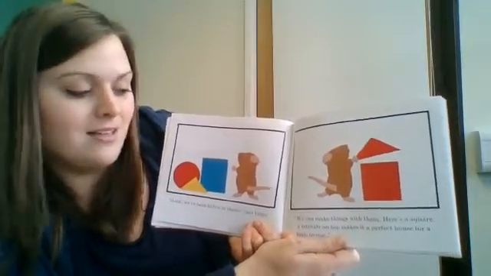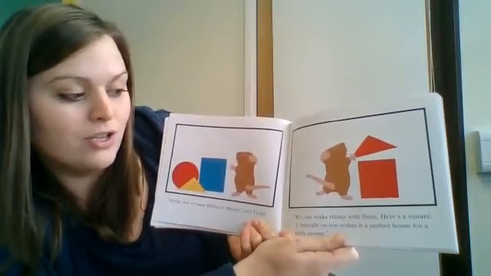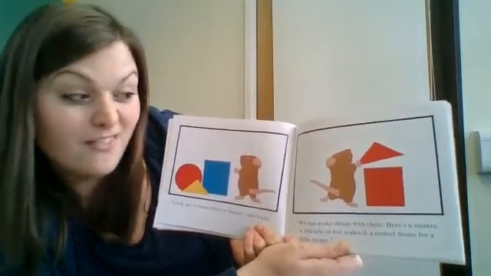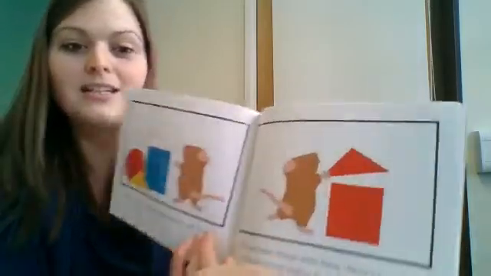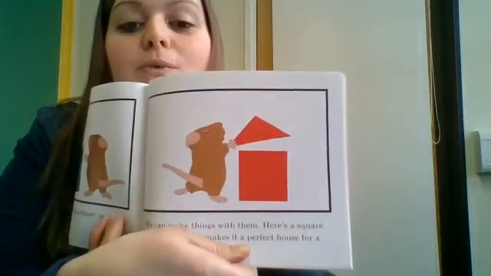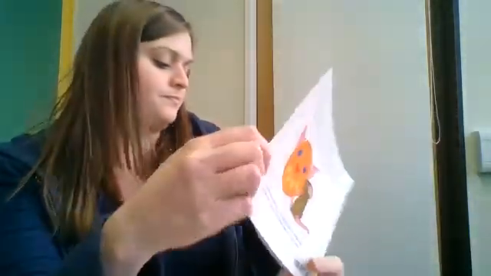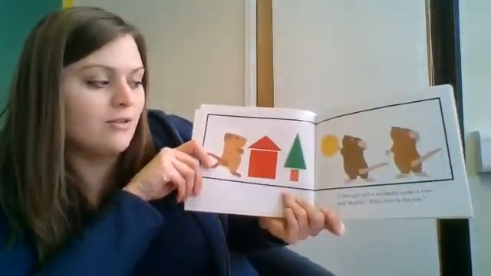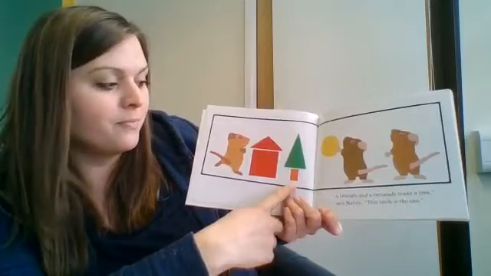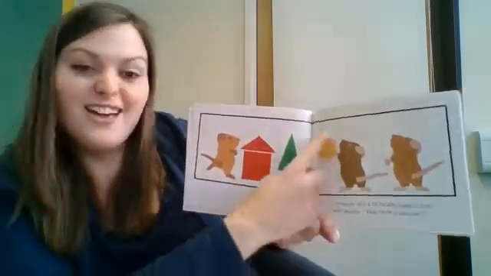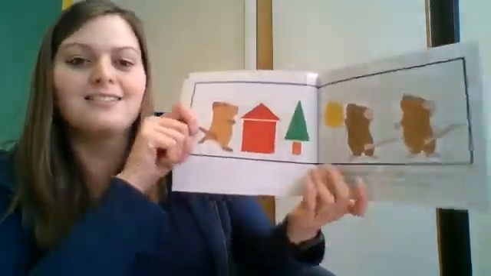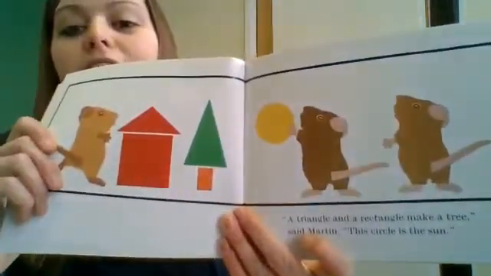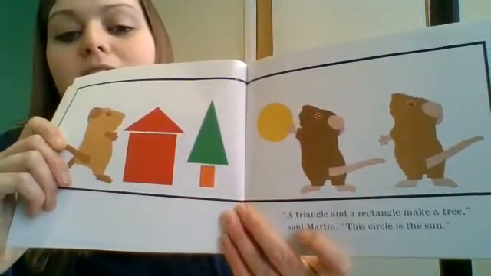Here's a square. A triangle on the top makes it a perfect house for a little mouse. Can you see they've used 2 of the shapes to make a picture of a house? A triangle and a rectangle make a tree, said Martin. The circle is the sun. Have a little closer look. Have a look at the shapes they've used to make their pictures. Aren't they clever mice?